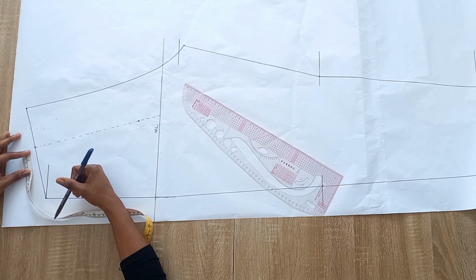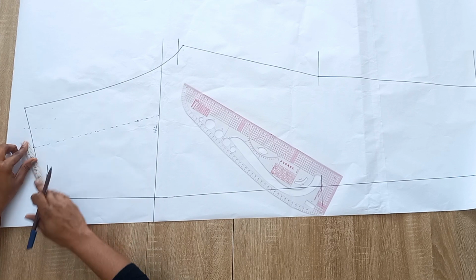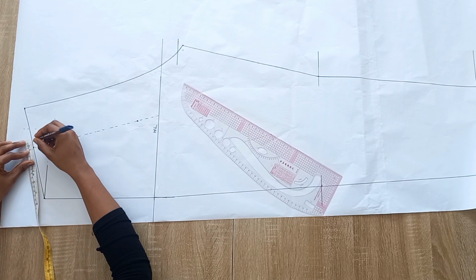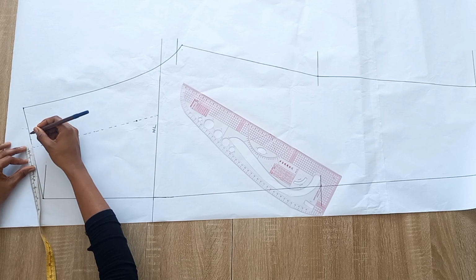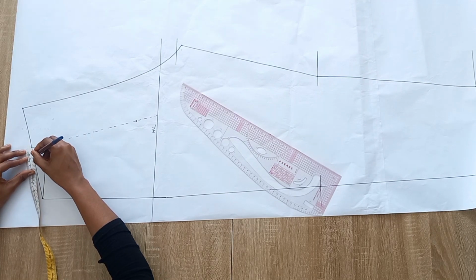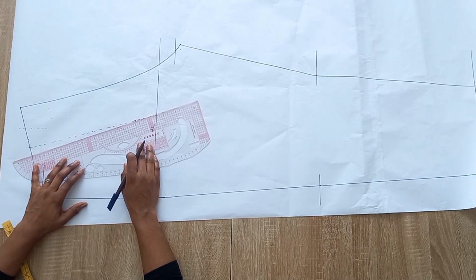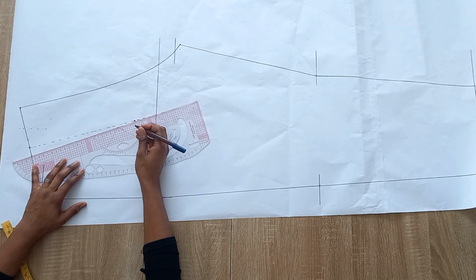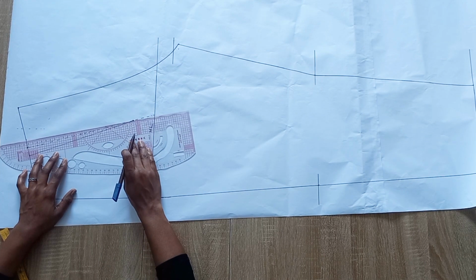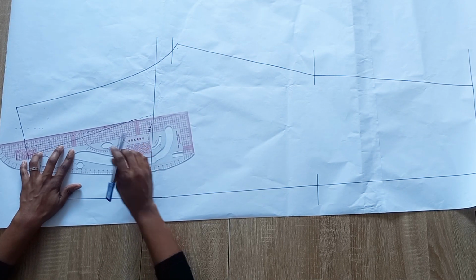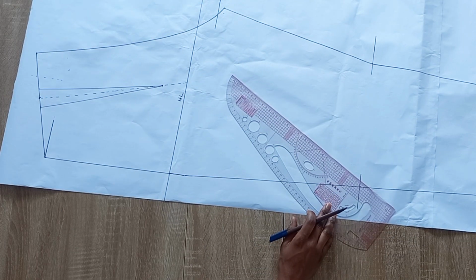So we're going to divide that 1.5 by 2 and share it on both sides of this line. 1.5 divided by 2 is 0.75, or 3/4 of an inch. So I'll mark 3/4 of an inch on one side and 3/4 of an inch on the other side, and connect it to that 2 inches mark. And that's our back dart for our trouser.